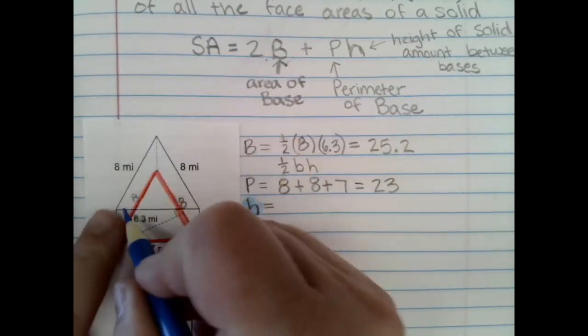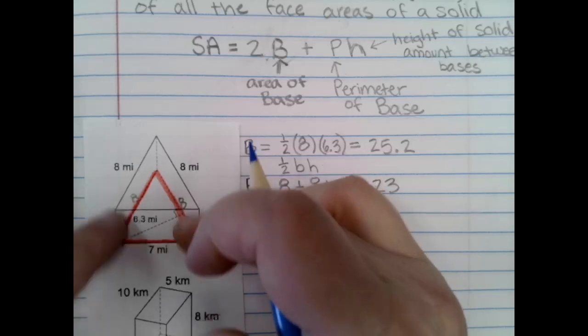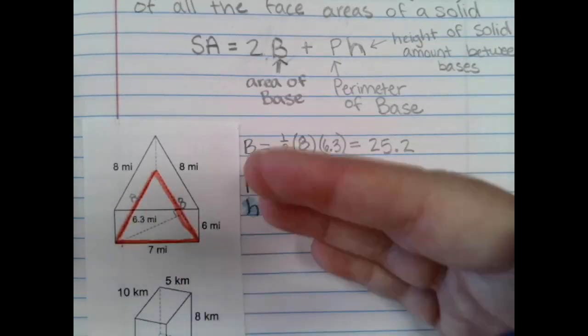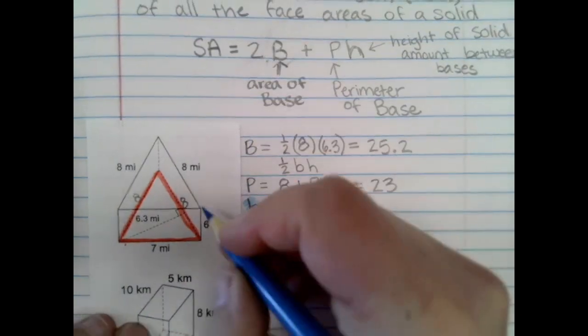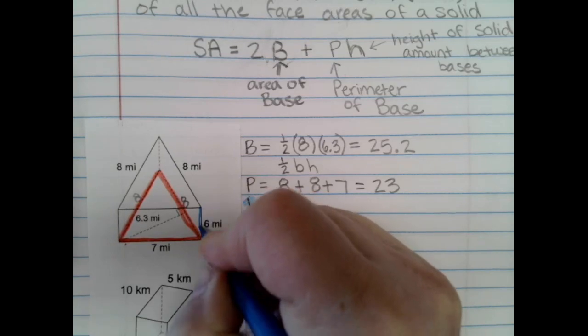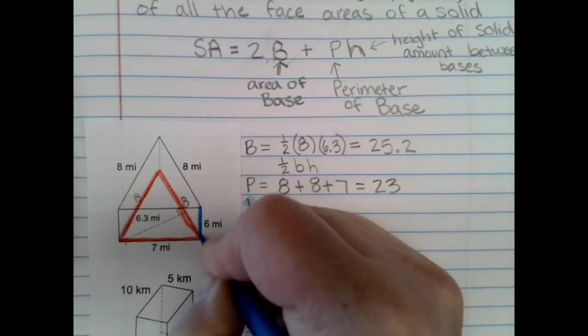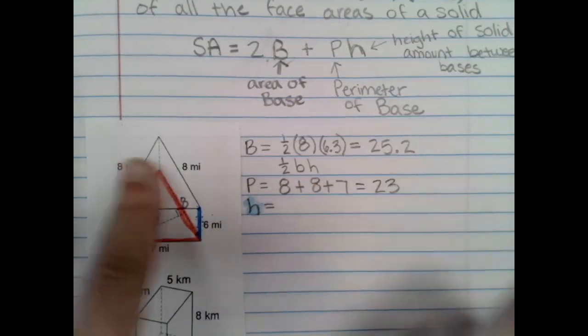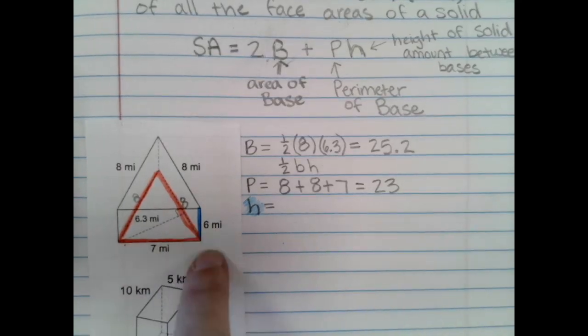So if I look, I have kind of this triangle, it kind of plays mind tricks on you. Sometimes to me it's front and back, and then sometimes it's top and bottom. But we're looking at that one part that connects the triangles. So if I look at my connecting part, our height here is that 6. It's connecting it.